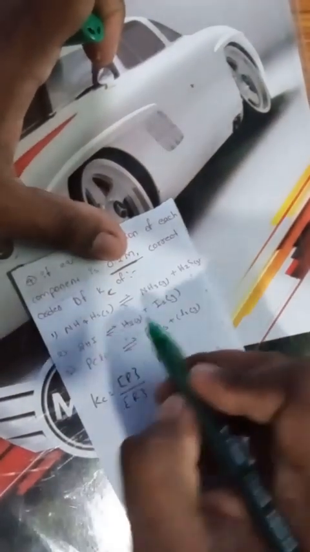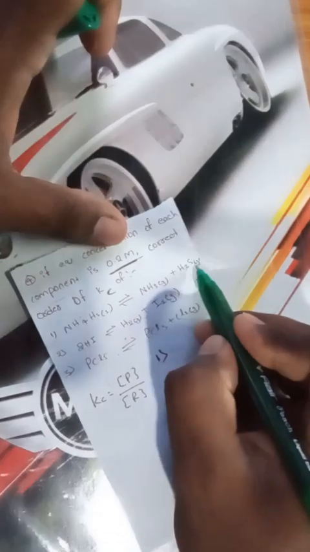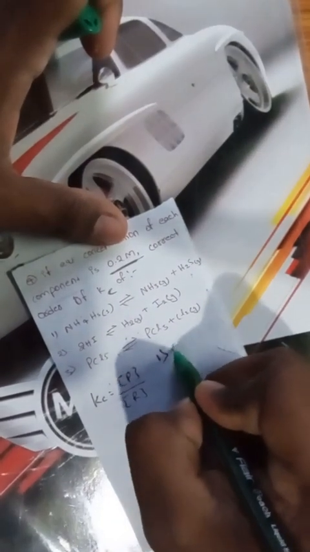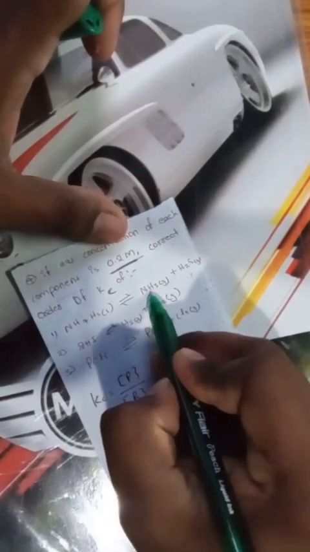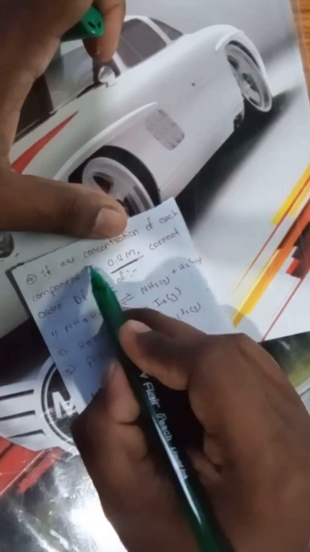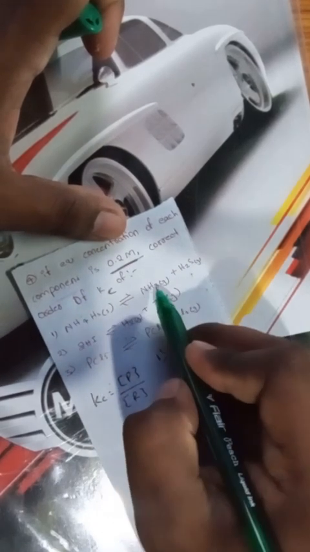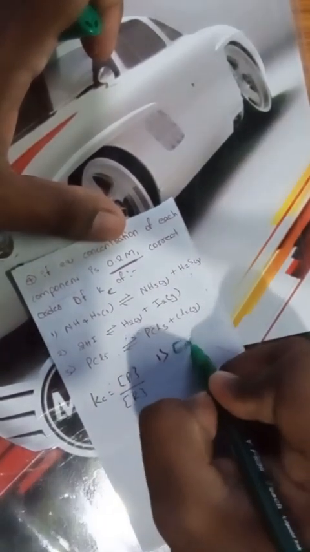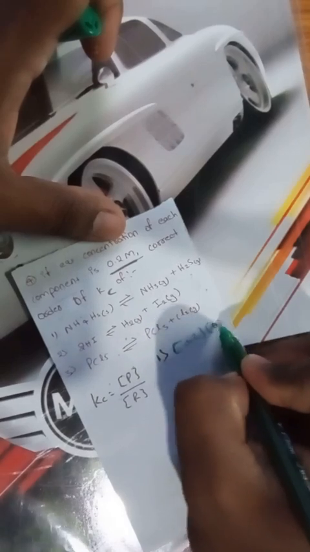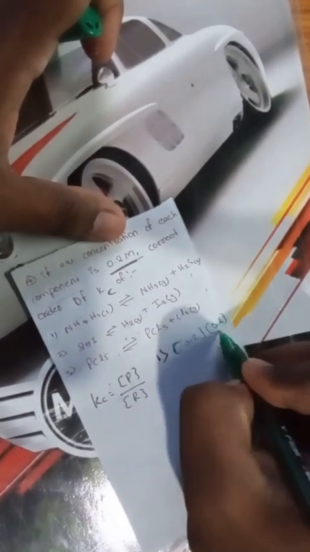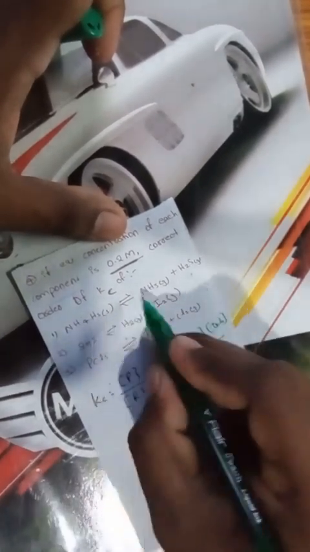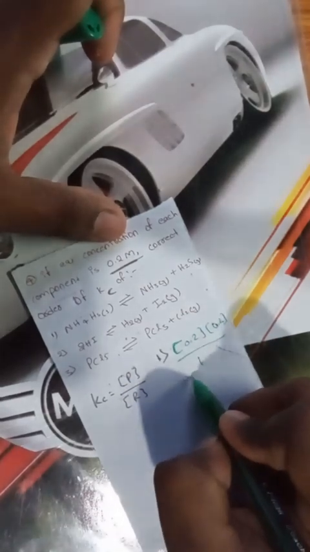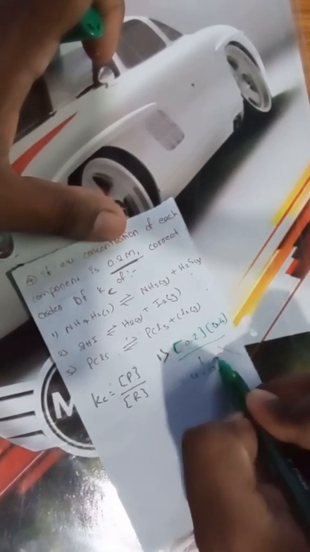If we write for the first one, the products are two gases, so for the concentration I'm taking 0.2 because they already said it's the concentration of each component. So 0.2 into 0.2, and H2S gas, so 0.2 by 1. So here it goes to 4 into 10 to the power of minus 2.